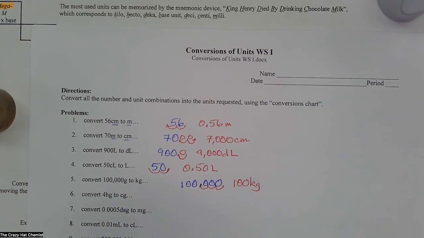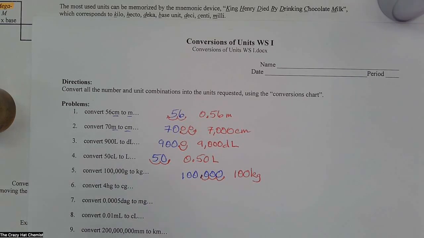Okay, we have done 5 problems. We have 15 more to go. So we have a total of 20 problems on this worksheet. So hopefully you can hang on and work with this here.